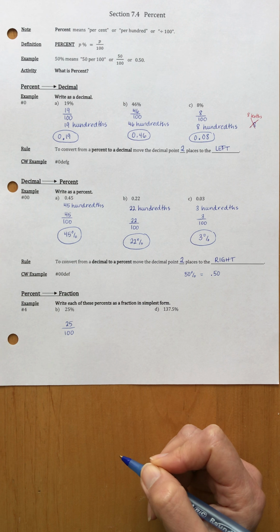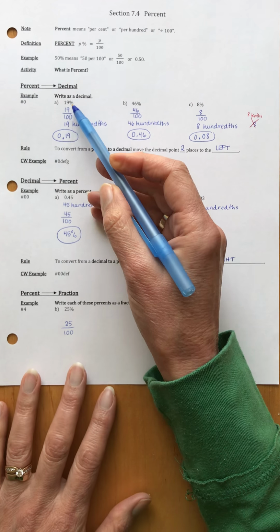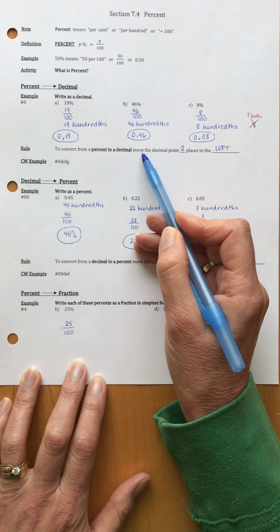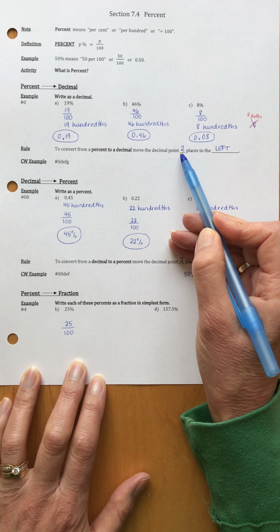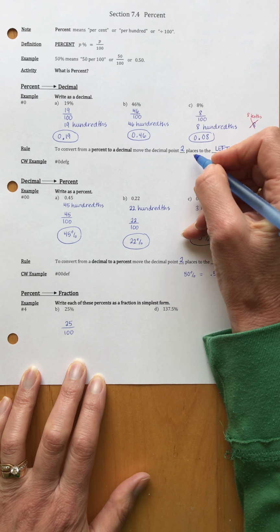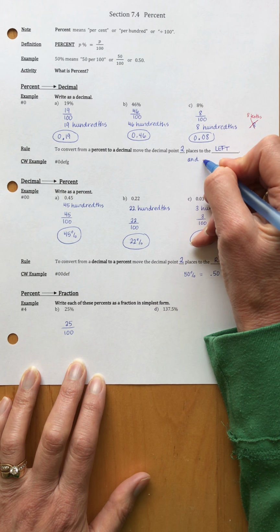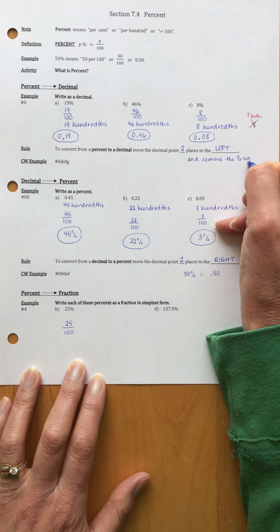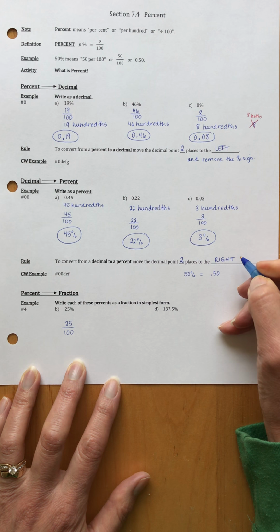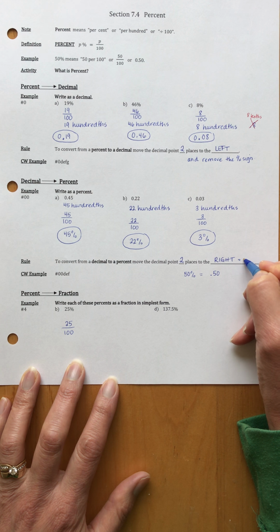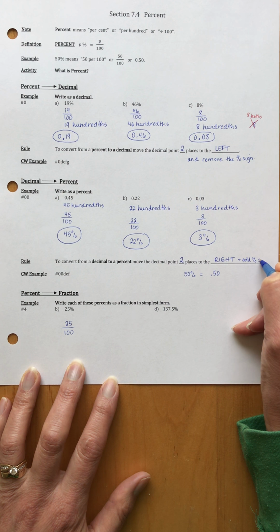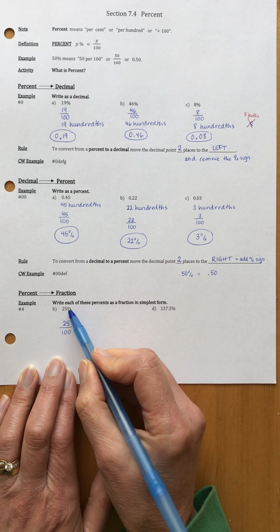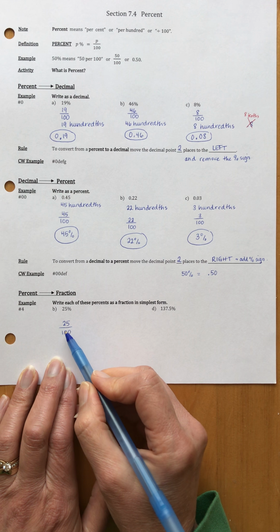Okay, I got to thinking about something. We didn't say anything about the percent signs in either one of these rules. So to convert from a percent to a decimal, this is what you do with the decimal point, and this is the direction you move it, but we forgot to say and remove the percent sign. Okay, and here we have to add a percent sign. So that comes and goes as you convert from one to the other. So we remove the percent sign and write 25 over 100.